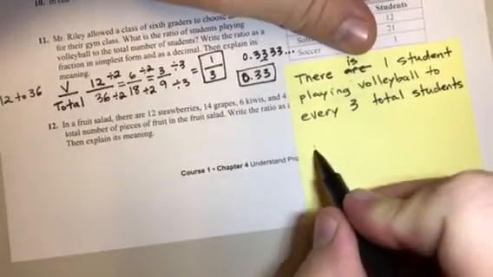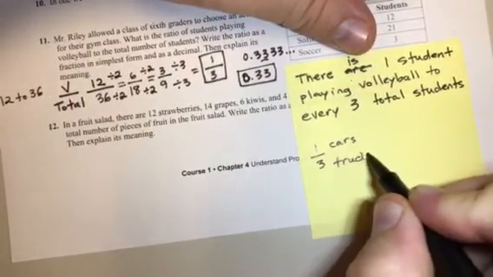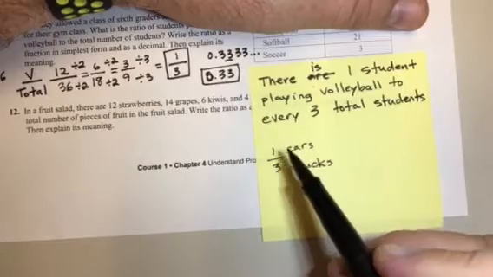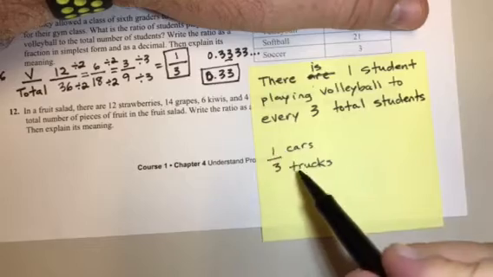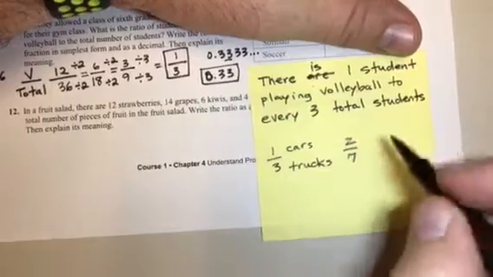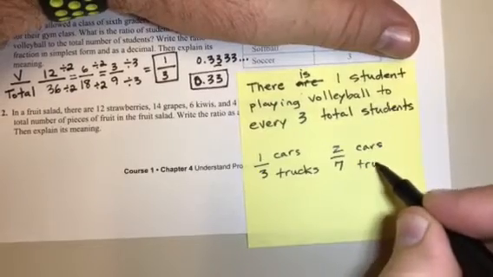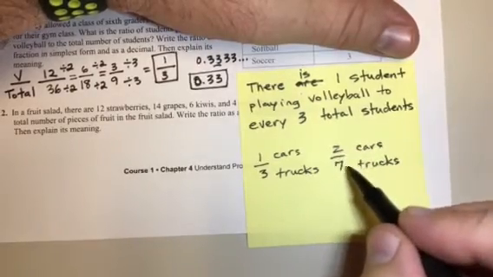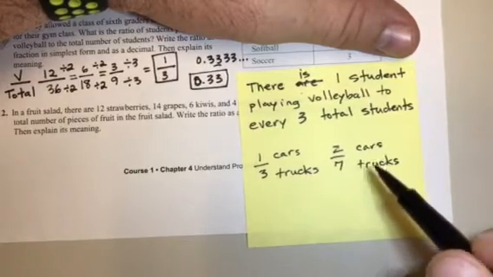I'm going to use a different ratio that works better than this, but I'm still talking about 1/3, but I'm talking about cars to trucks. We want them to be able to say there are 3 times as many trucks as cars, because 1 times 3 is 3. We want them to be able to say that there is 1/3 as many cars as there are trucks. And one more time, if we have a different type of fraction where we don't have a 1 in the numerator, we can't do that. You can't say that there are 7 times as many cars as trucks, because 2 times 7 is 14 and not 7. You can't say there are 2/7 as many cars as trucks. It doesn't work that way.